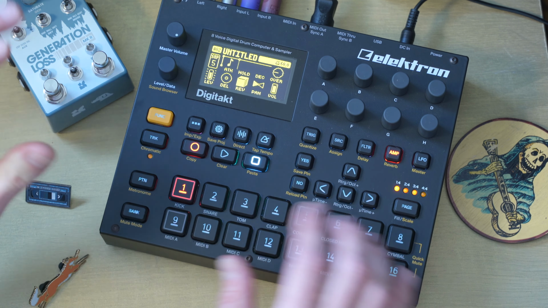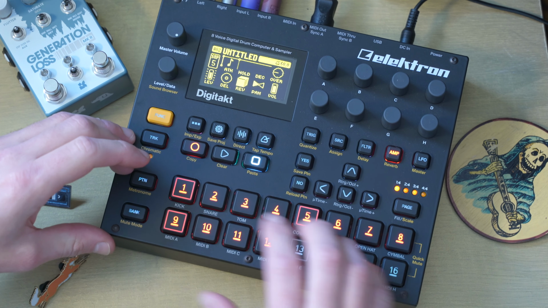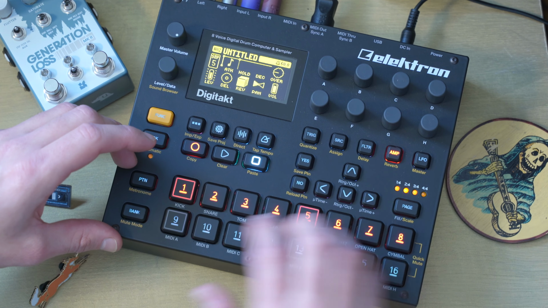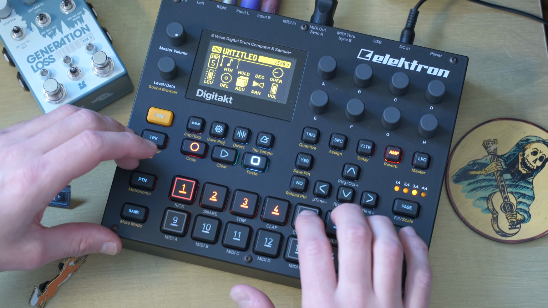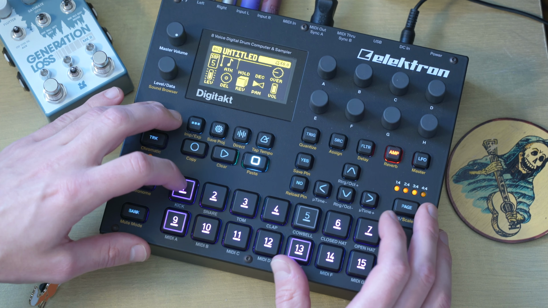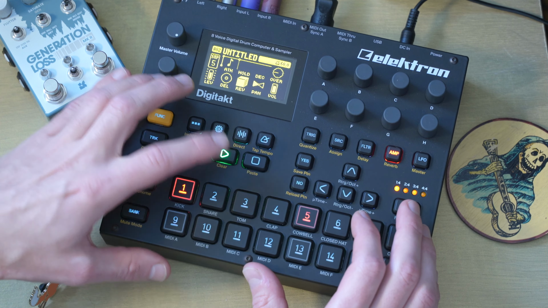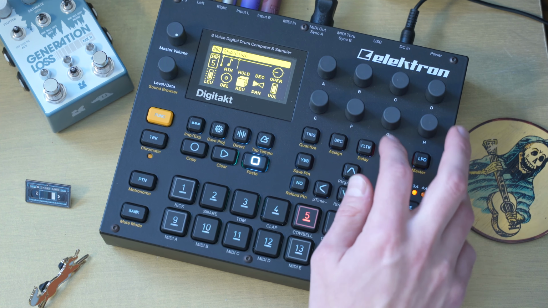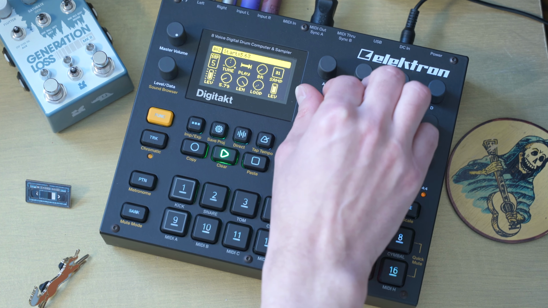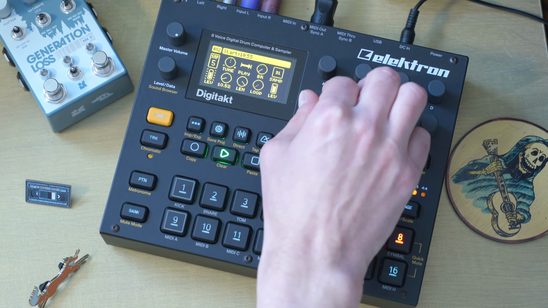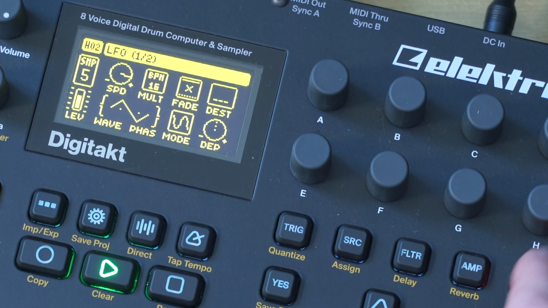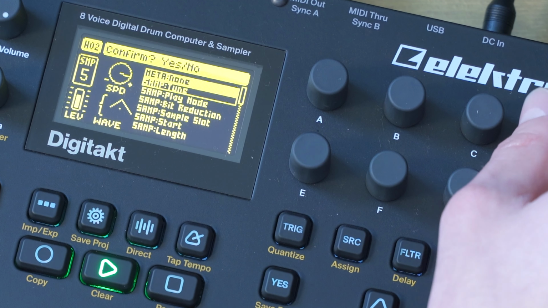elements here. So I've just looped this all the way through, but what I'm gonna do here is something a little different. I'm going to put down trigs on every step, and let me mute everything else. And let's get my start time. So what we're going to do is we're going to have an LFO play around with the start time.